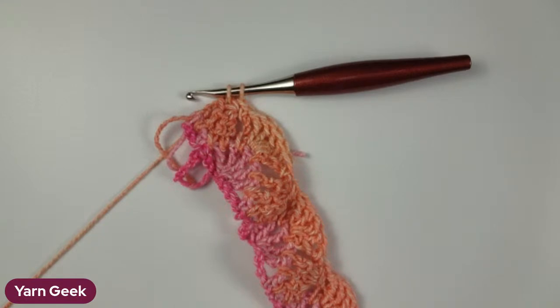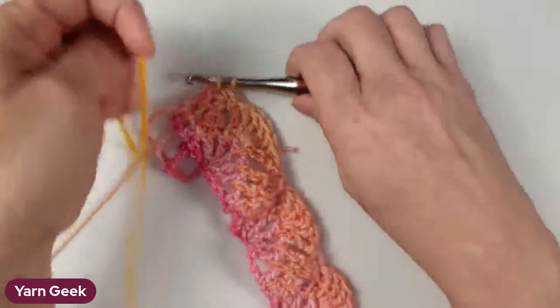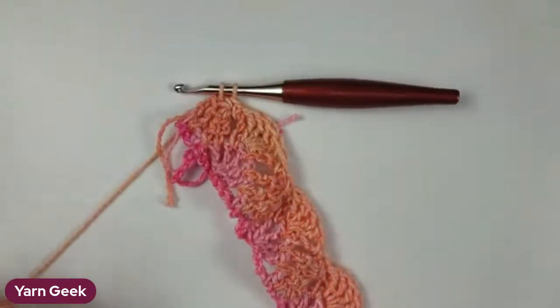And let me get my yarn here, my other yellow yarn. Hold on, let me give this a cut.